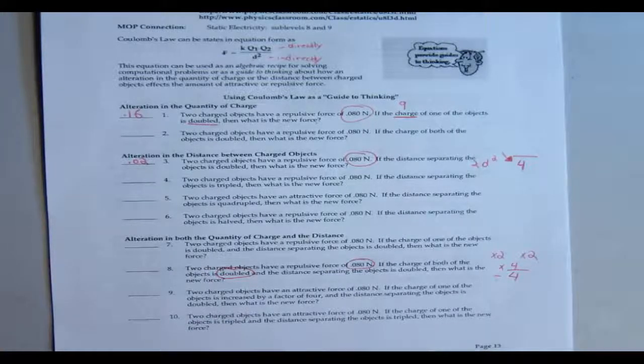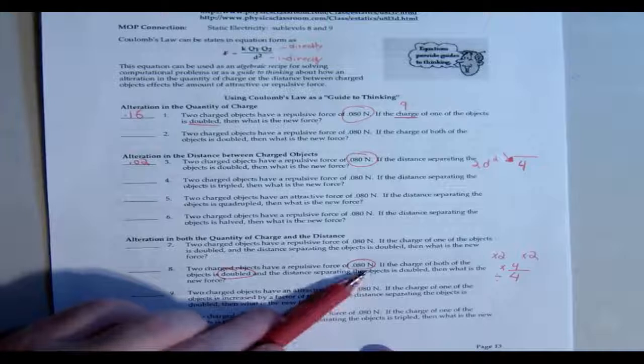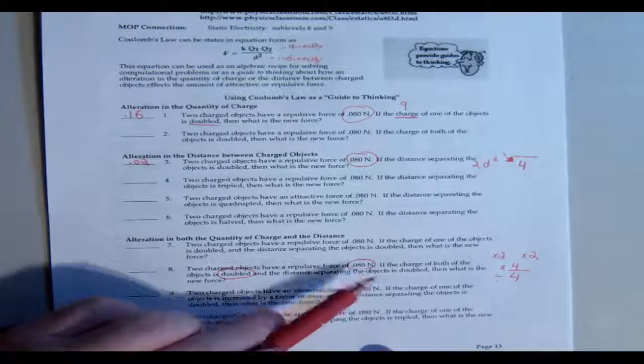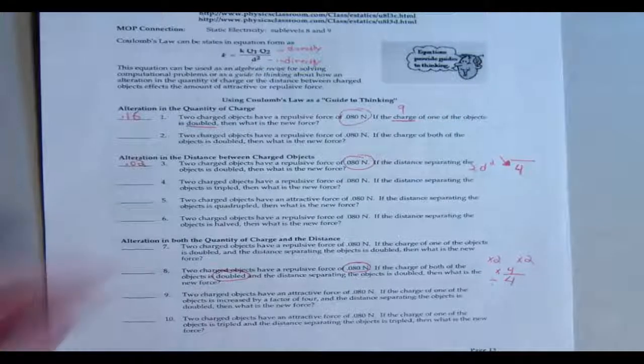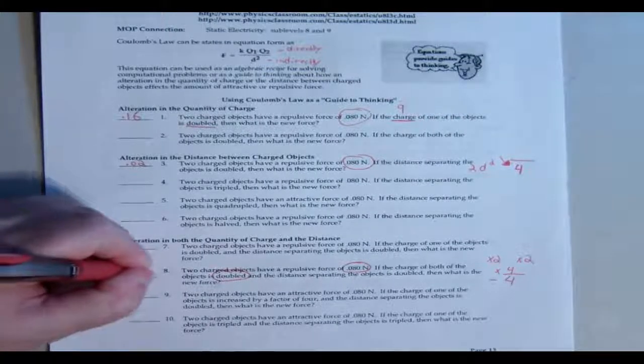Think about it. If I'm like, hey, listen, how much money did you make today in your paycheck? Okay, well, I'm going to double it, and then I'm going to cut it in half. Well, guess what? That's going to do nothing. You're going to have the exact same amount you started with, right? So it's going to end up the same, 0.08.